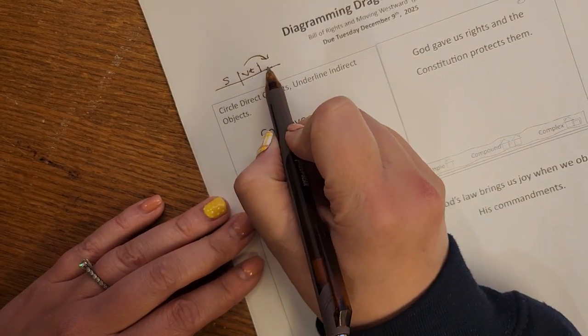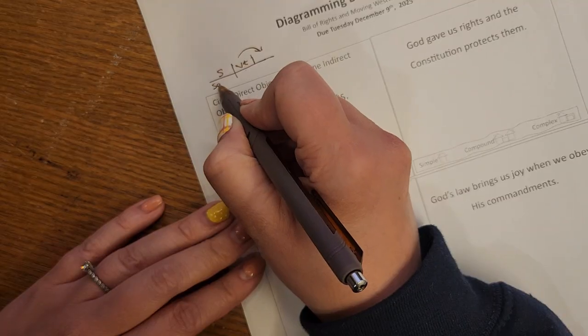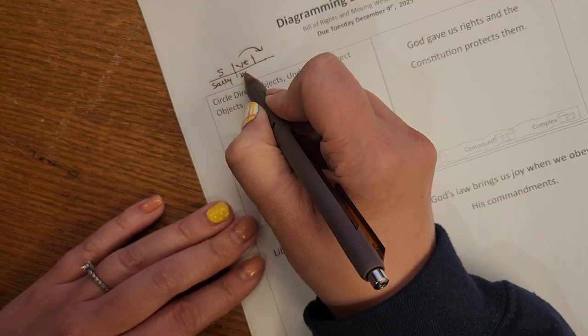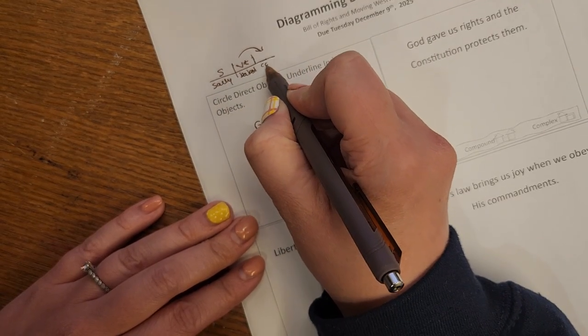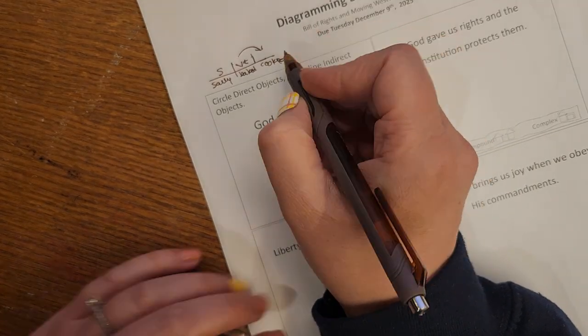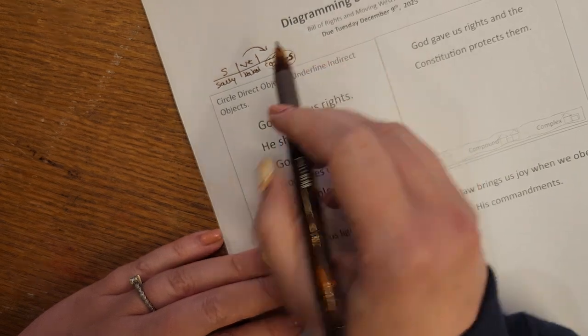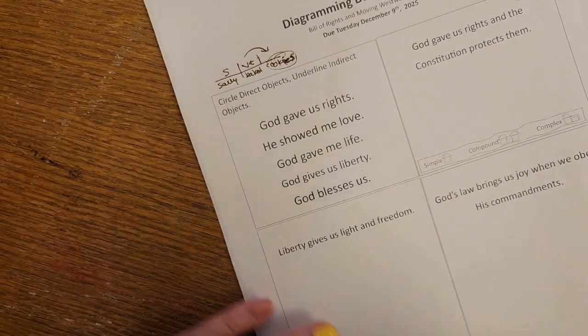For example, we could say Sally baked cookies. What's receiving the action of getting baked? The cookies, right? They're receiving the action of getting baked.